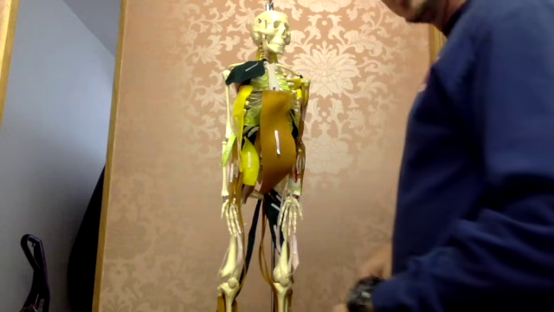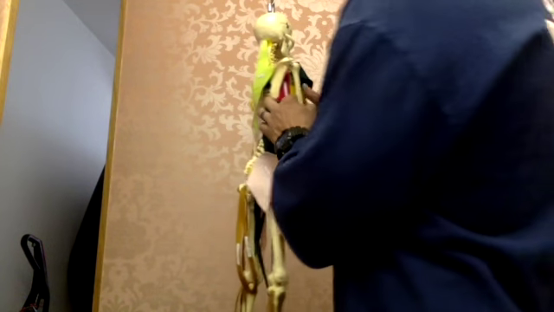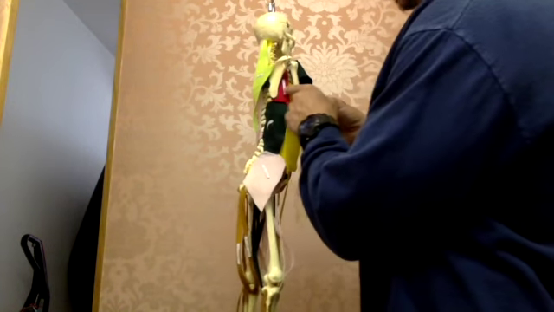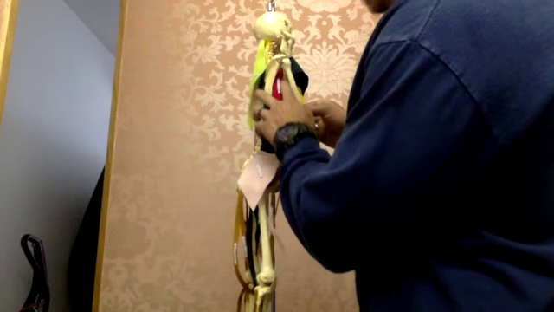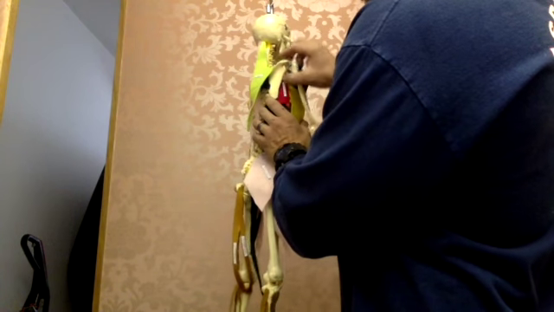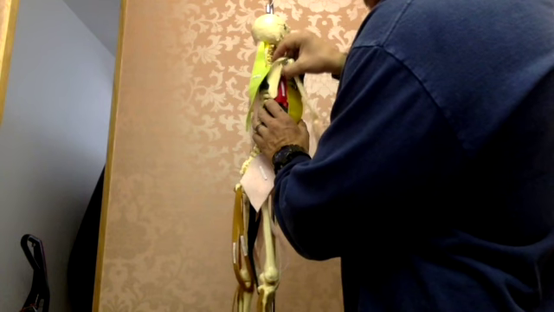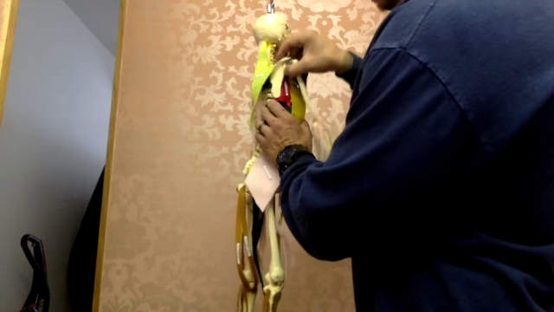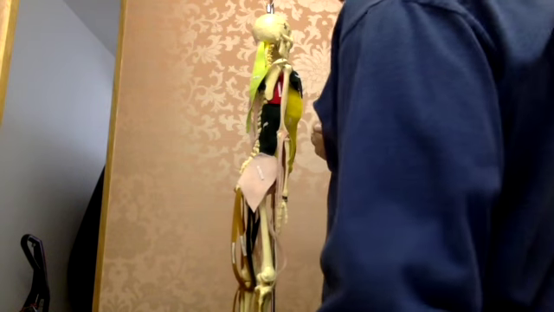Serratus anterior. Sorry, I had to find my serratus anterior. I was looking for it on the wrong side. So basically, this guy starts on ribs 1 through 8, and it attaches to the scapula, and it provides for the scapula to abduct, so to move away from the body.